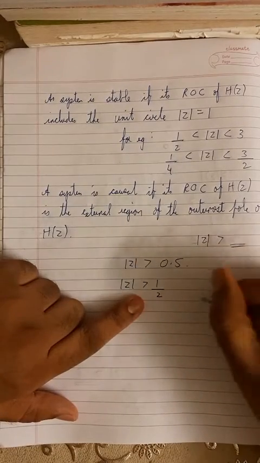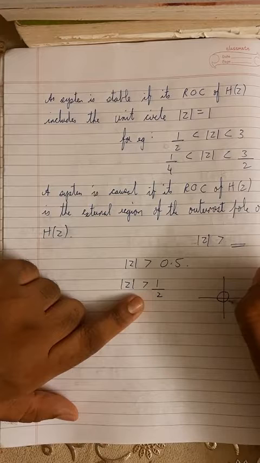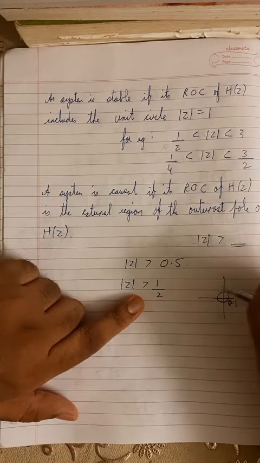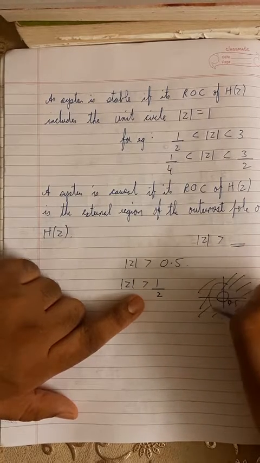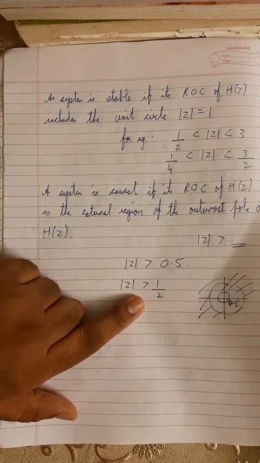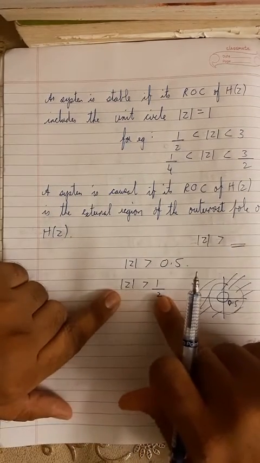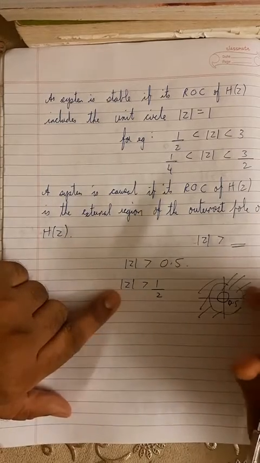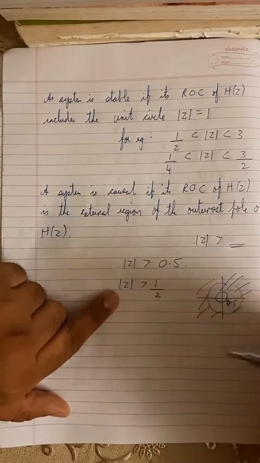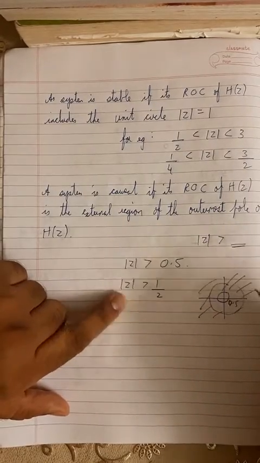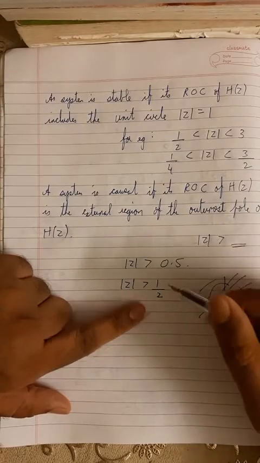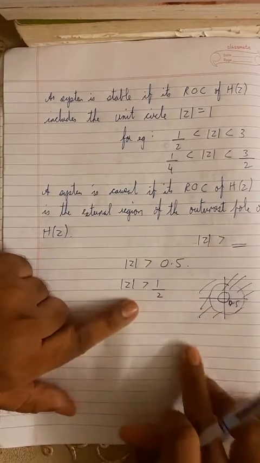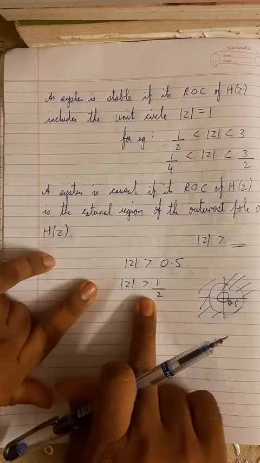Because this is outside the region, and in that case the unit circle is also inside the range, right? Because magnitude of z greater than 1 by 2, then the value 1 is also inside this range. So this is a stable system, and this is also a causal system because the ROC is external to the 1 by 2 circle. So this system is both stable and causal in nature.